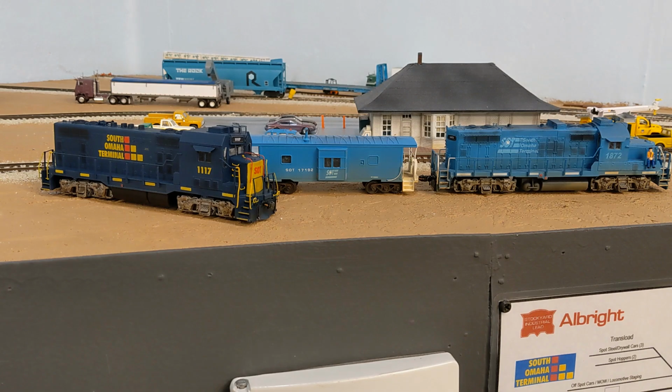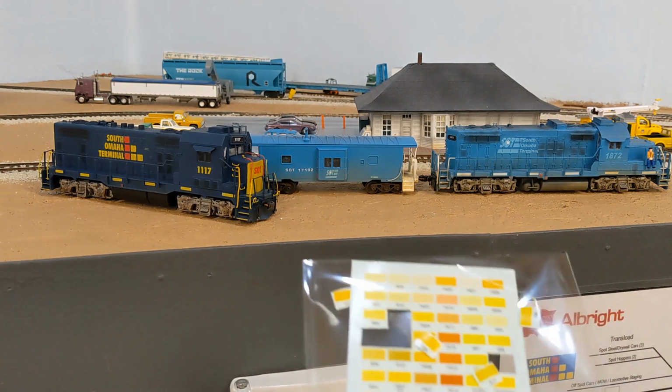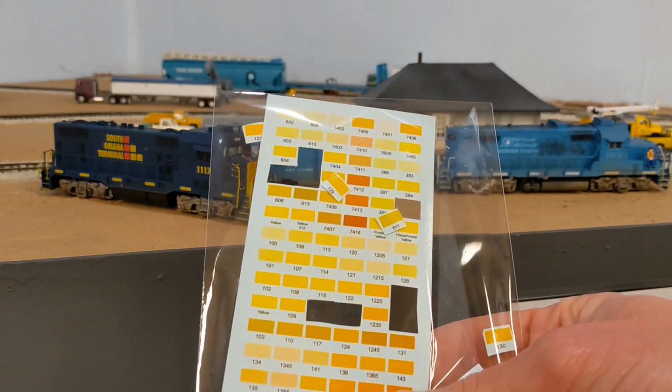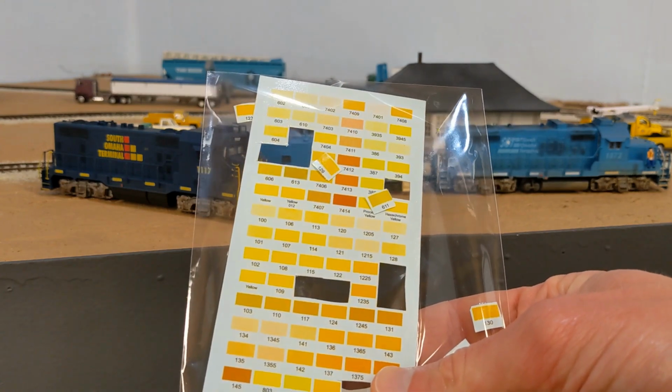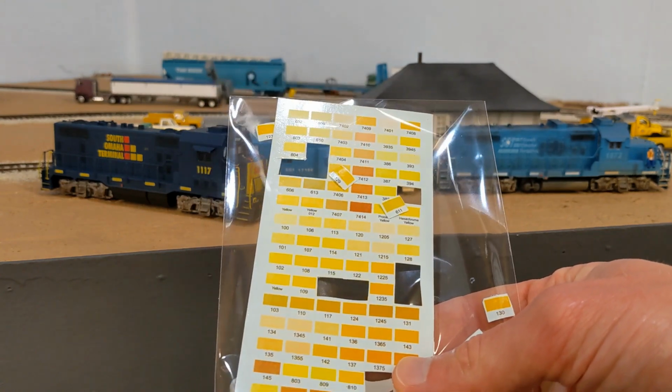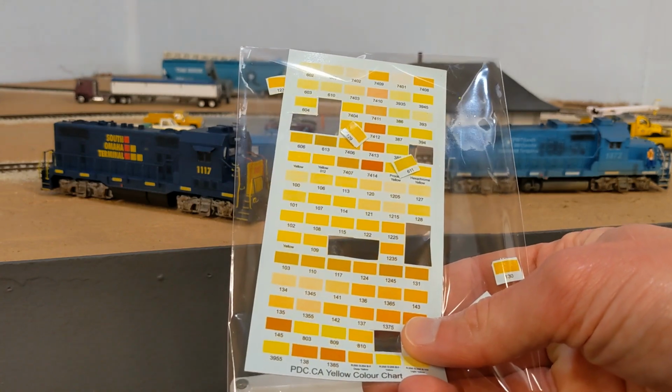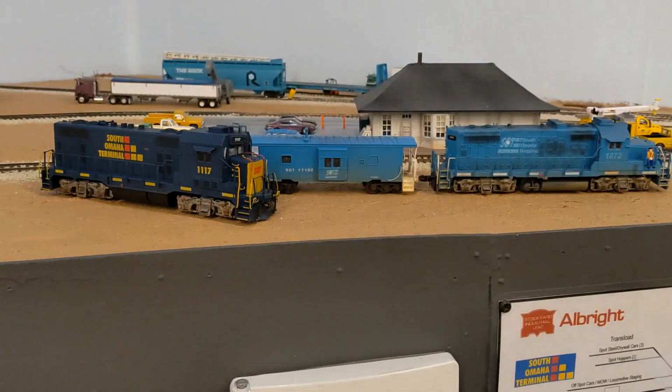PDC was able to send me, which was really nice of them, an example of a bunch of different yellows that they had. And so then I cut out several that look close. I painted a sample, and I was able to pick the yellow that matched, and that way the decals match the yellow I'm using on the locomotive. So that's something to consider too.